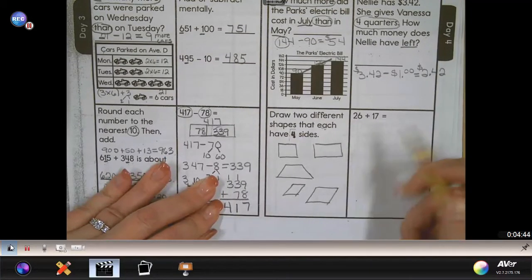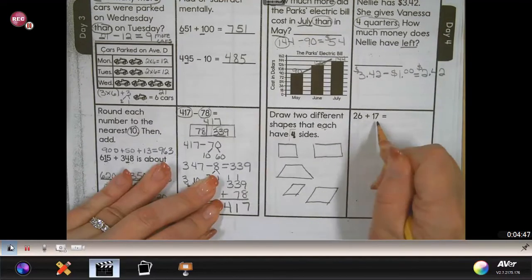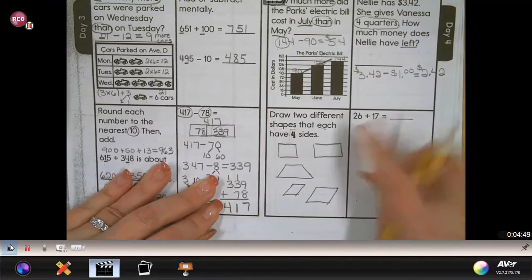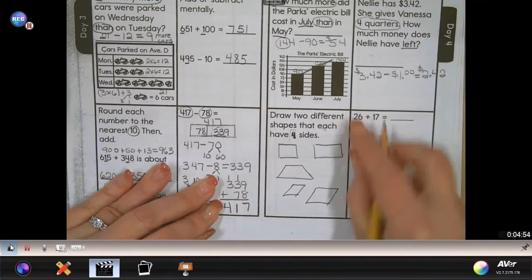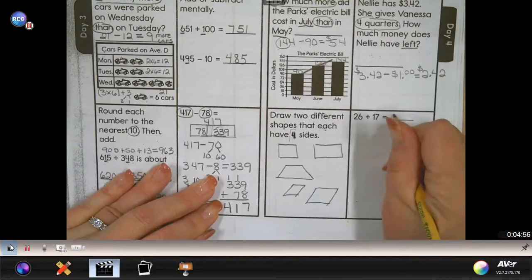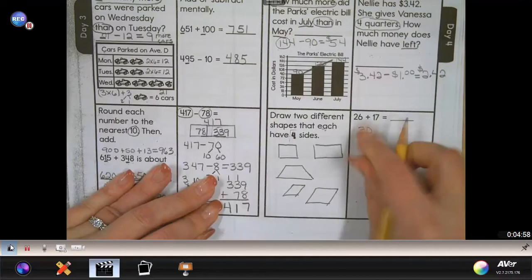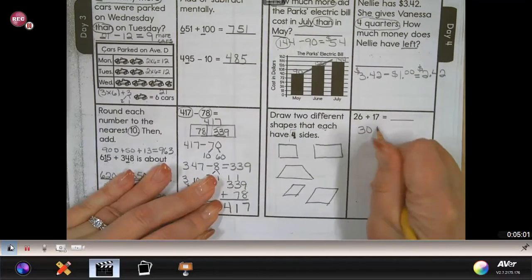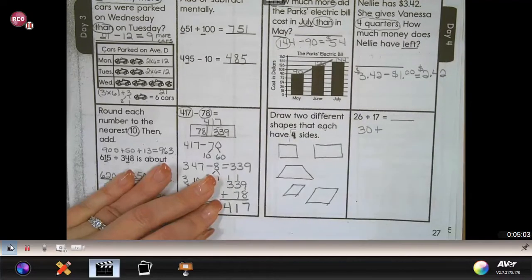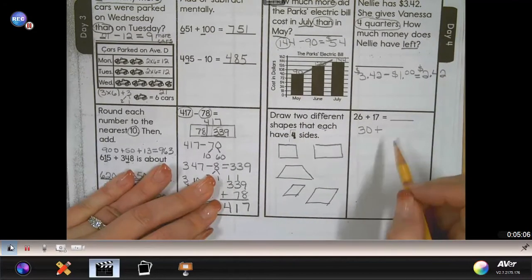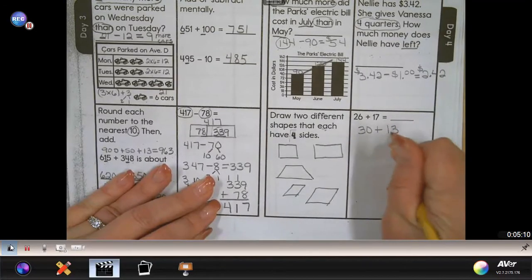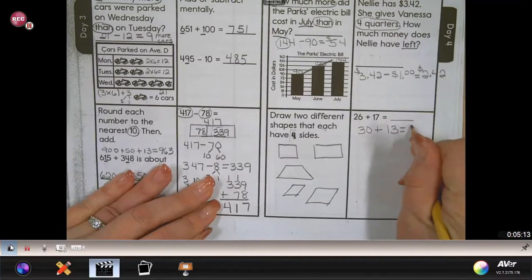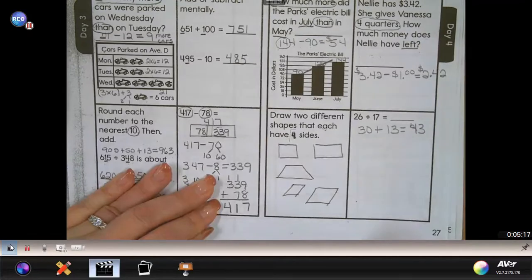And now with our last problem, we're using addition to find our sum. So the addend is 26 and this addend is 17. 20 and 10 is going to be 30, and 6 and 7 added together. If we know what 6 plus 6 is, which is 12, then we could use our double plus 1 strategy, and that would be 13. And now when I add those together, based on my place value, I would have 43 as my sum.